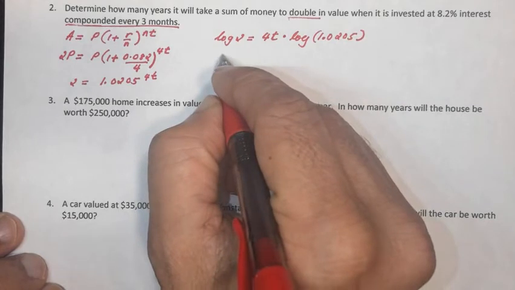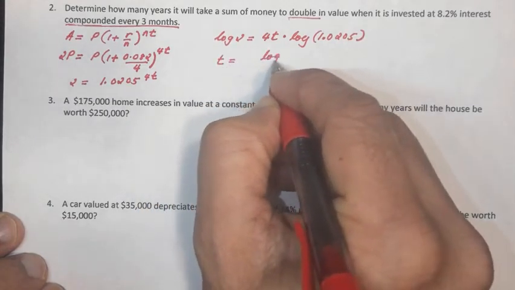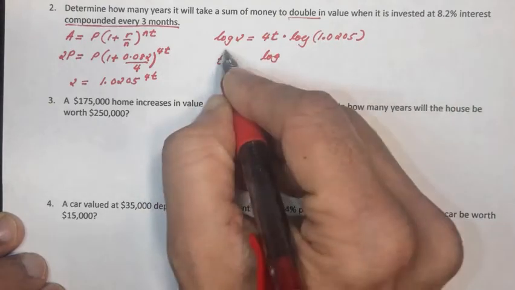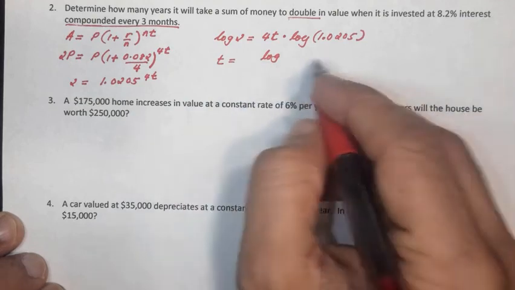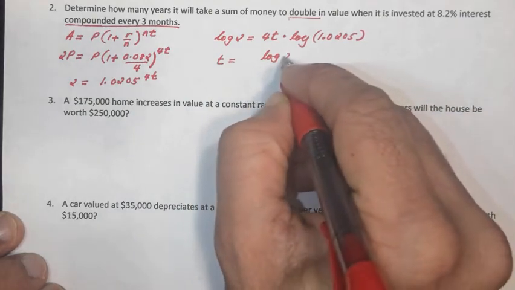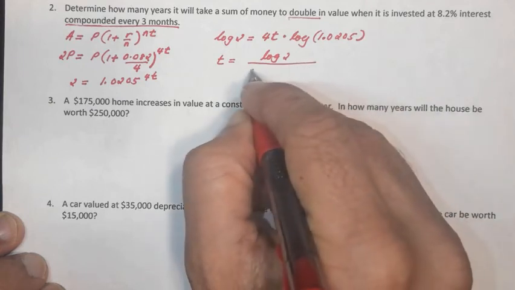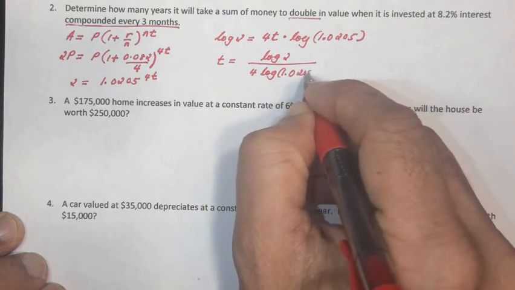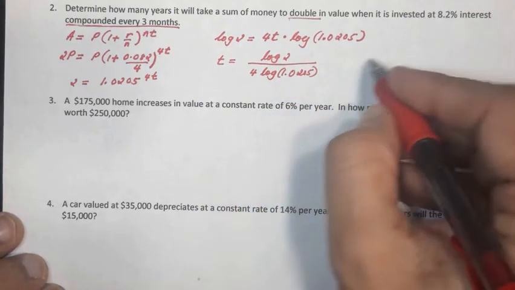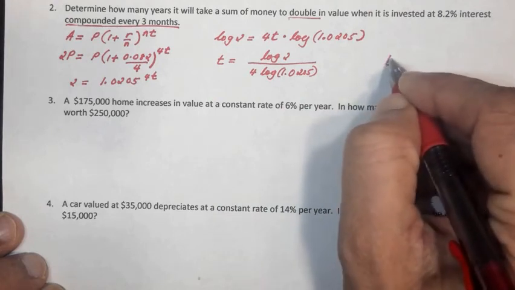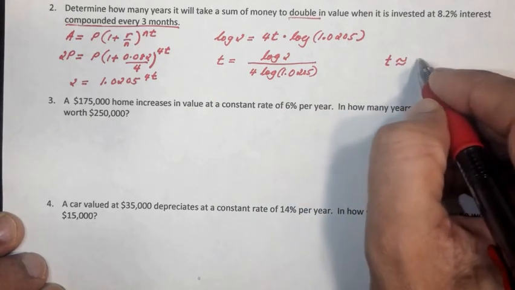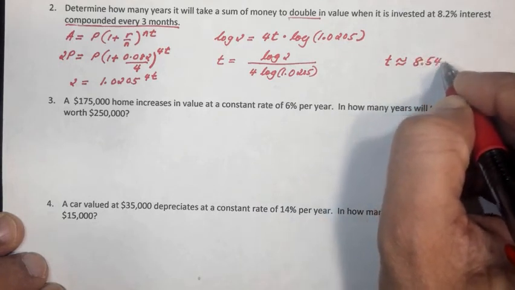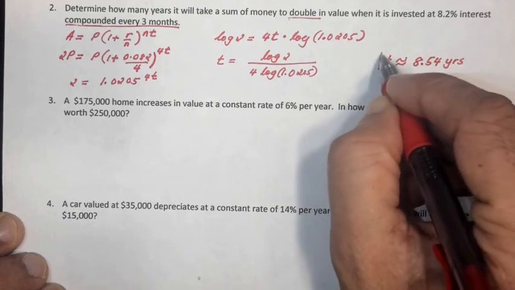or t is equal to, when you keep the t there, you need to bring 4 log 1.0205 to the other side, actually as a division. So log 2 divided by 4 log 1.0205, and finally using a graphing calculator, t is approximated at 8.54 years, correct to 2 decimal places.